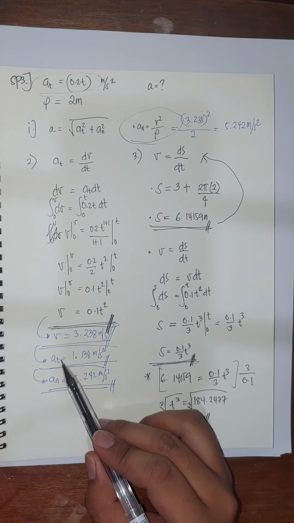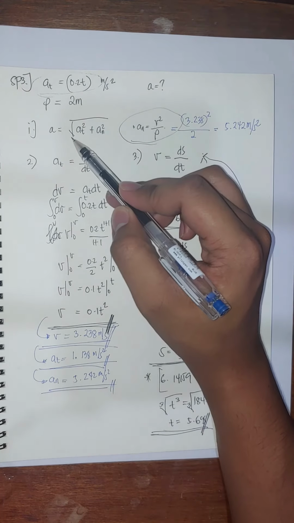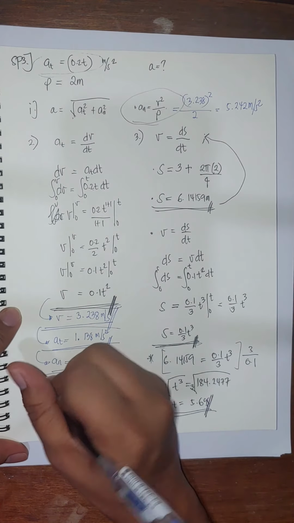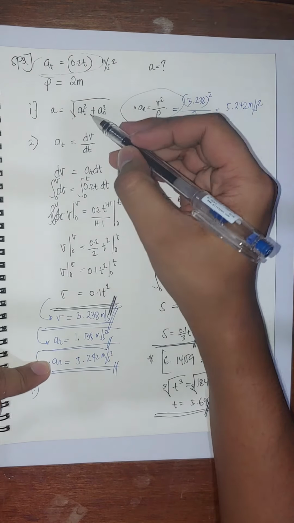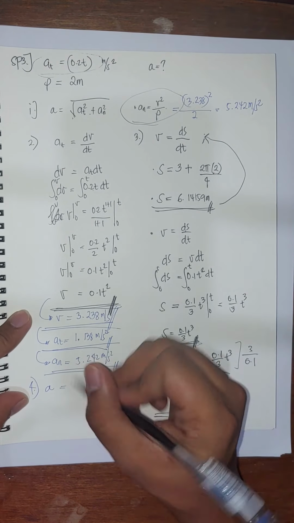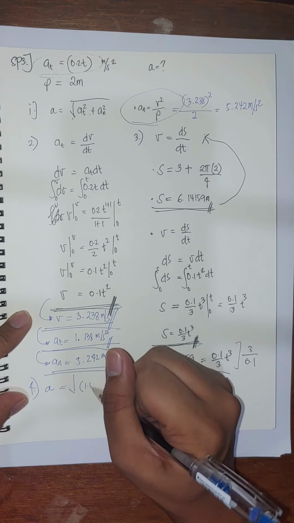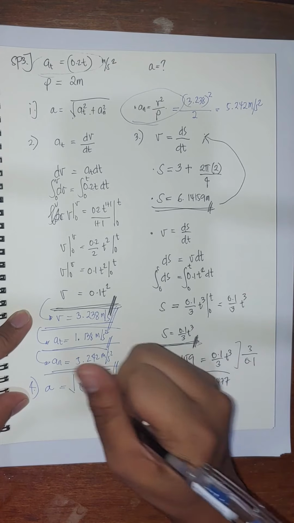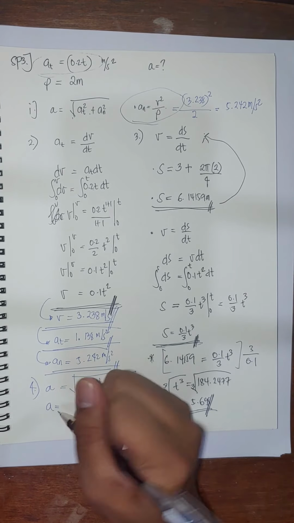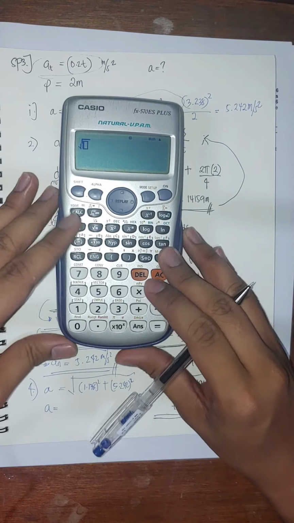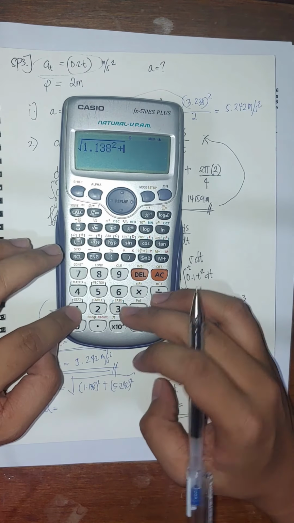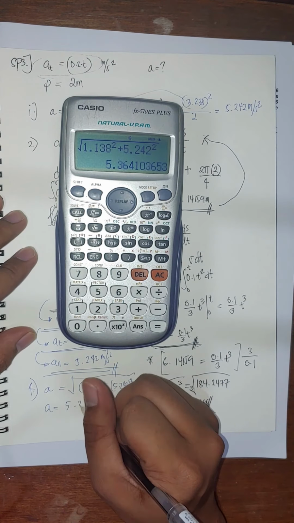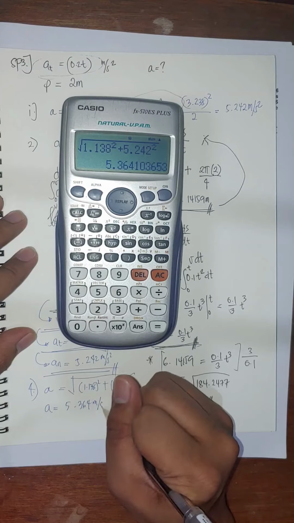So we already have the normal and the tangential acceleration. Then we can solve for the magnitude of the acceleration. Substituting the tangential and normal acceleration into the equation, a is equal to the square root of the tangential acceleration squared plus the normal acceleration squared. So the magnitude of the acceleration is the square root of 1.138 squared plus 5.242 squared, which is 5.364 meters per second squared.